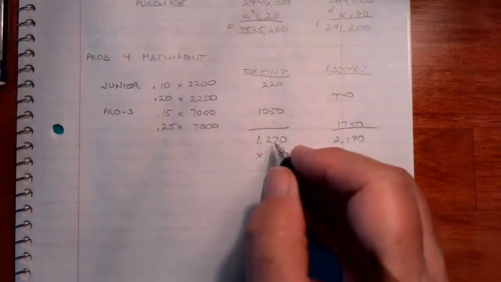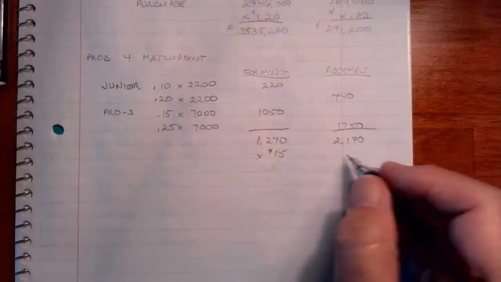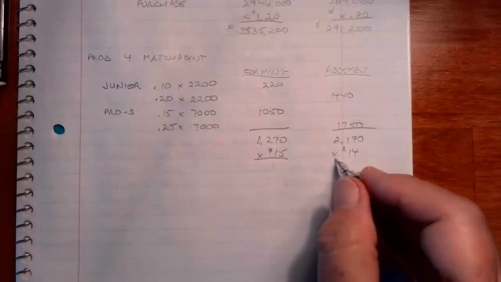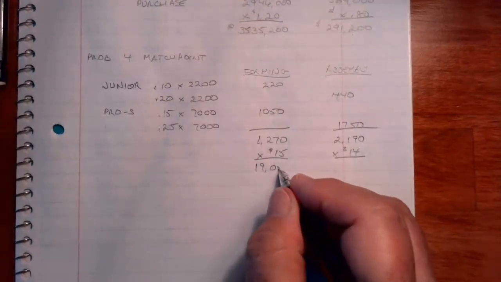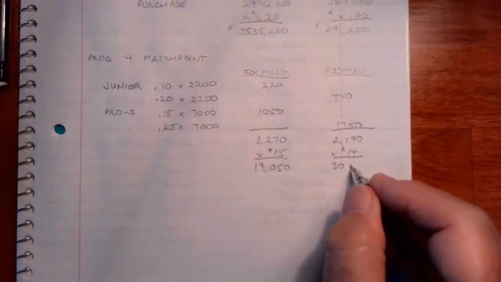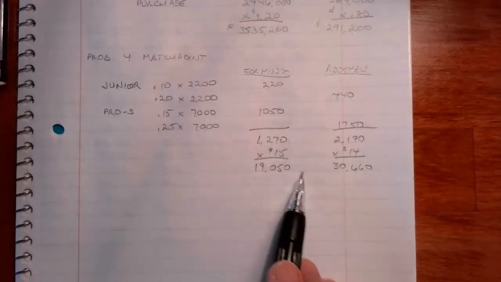Yeah. $15 an hour here, and then $14 an hour in assembly, and that gives us 19,050 in forming and 30,660 in assembly. So our budget then for direct labor would be the total of those 2.